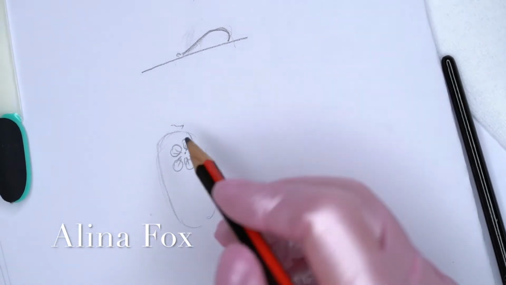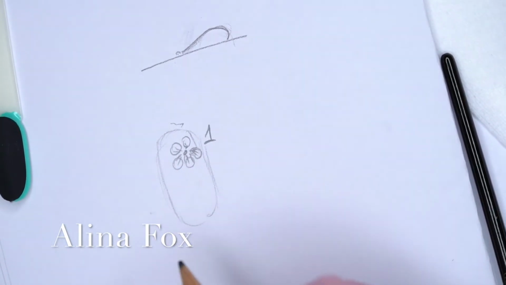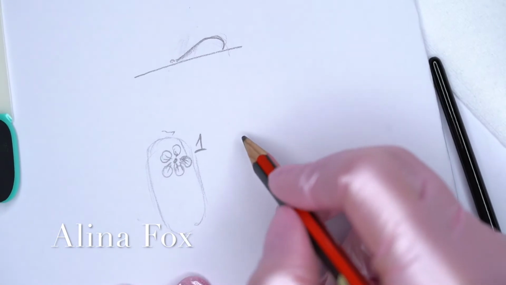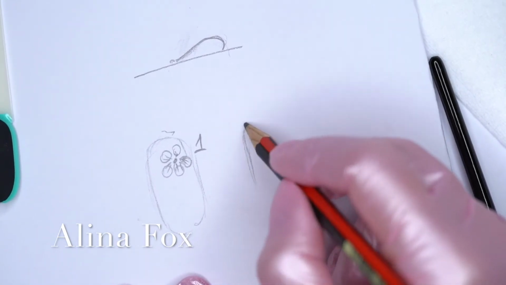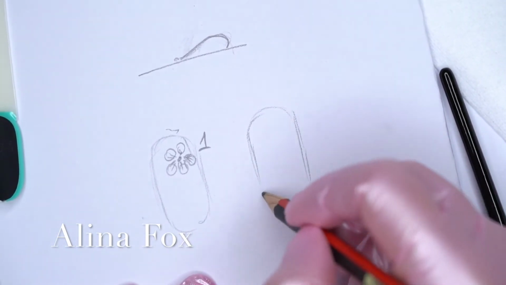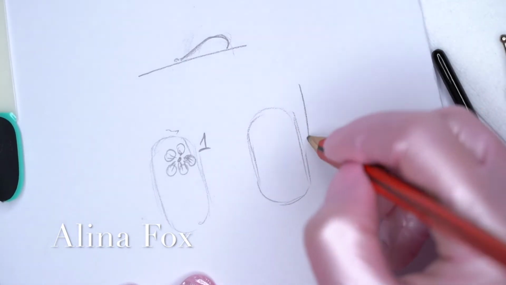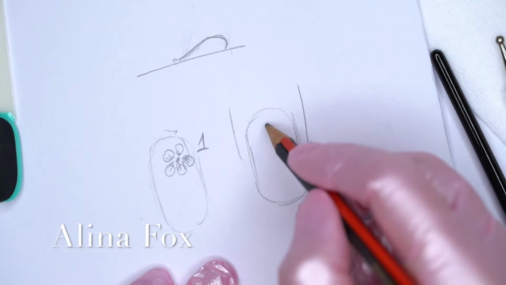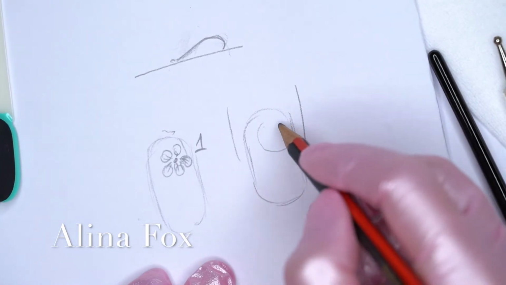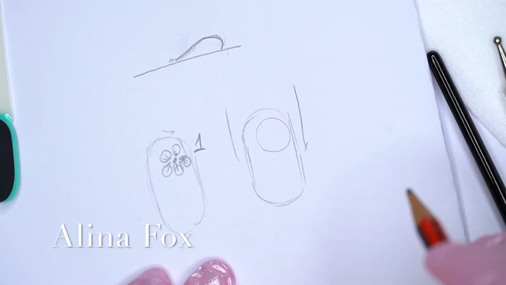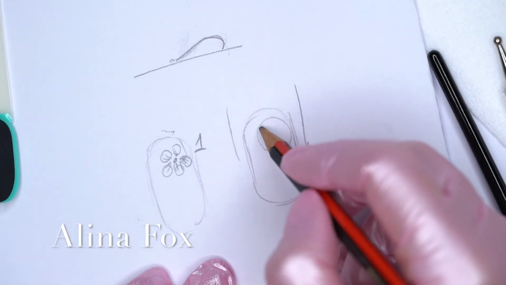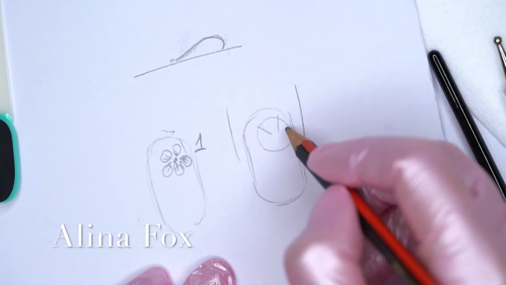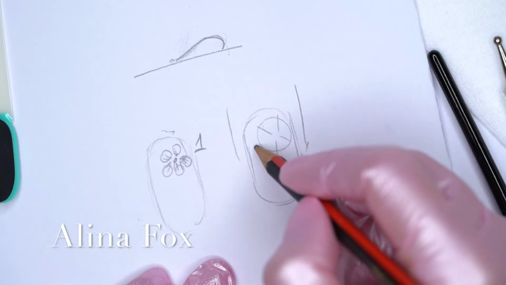So here is the first technique that we will do. The second technique I show you on one tip. For the second technique, we put one big ball. Then this ball we cut like a pizza into 5 pieces.